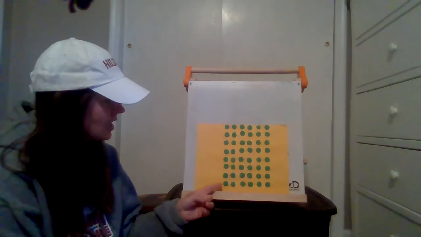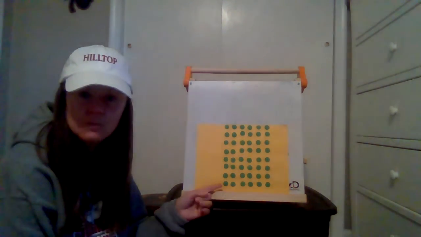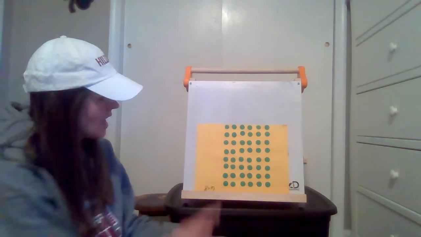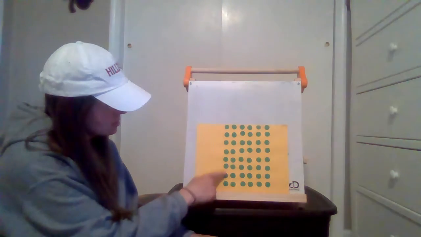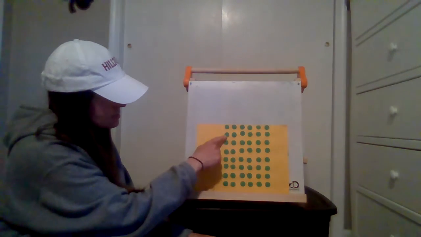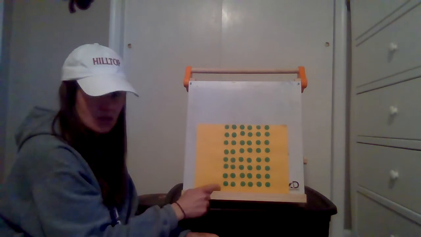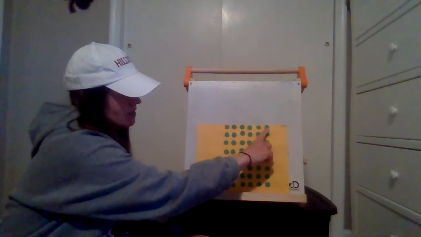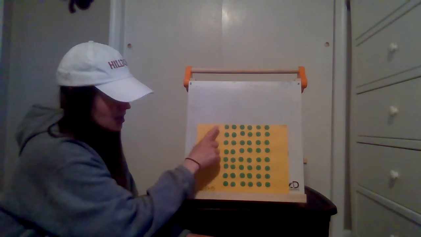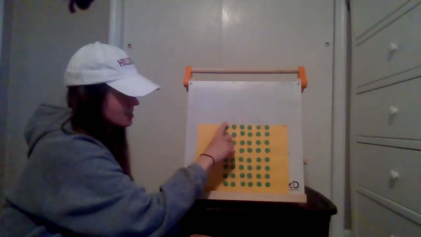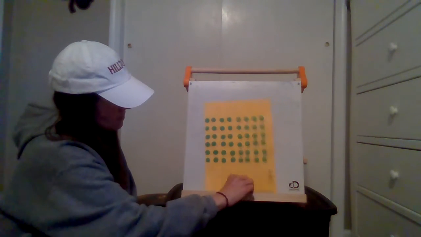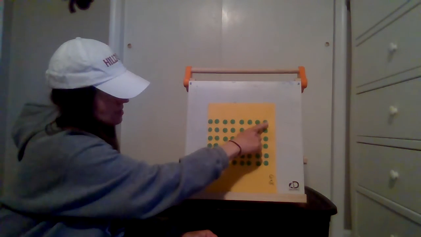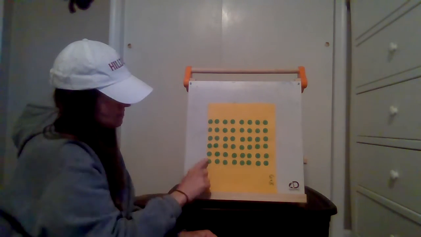So I created equal rows and columns. This is one way that we can build or show a multiplication fact. If you take a look up here, I have 1, 2, 3, 4, 5, 6, 7, 8. So I have 8 going down, and I have 1, 2, 3, 4, 5, 6. So I could say that I have 8 groups of 6 or 6 groups of 8. And the same when I turn it this way. So I have 6 by 8, or 6 times 8, or 8 times 6.